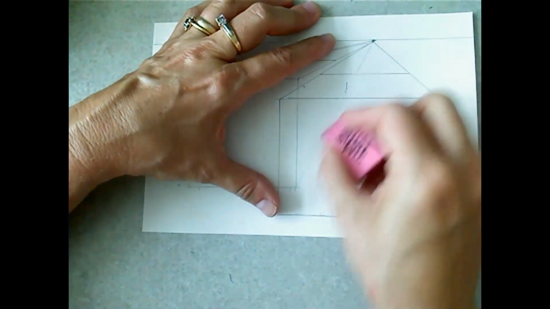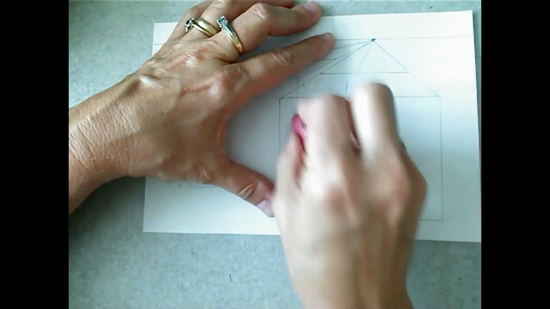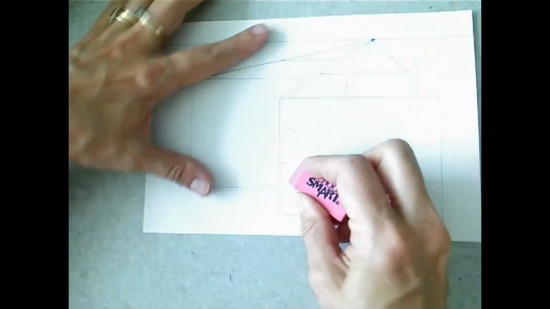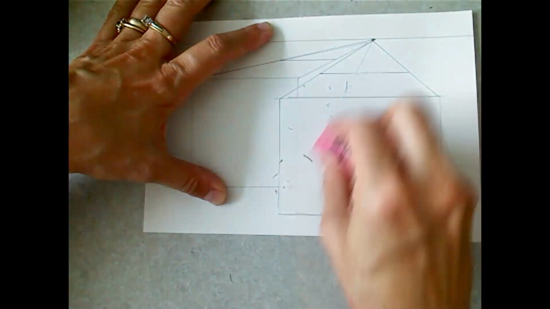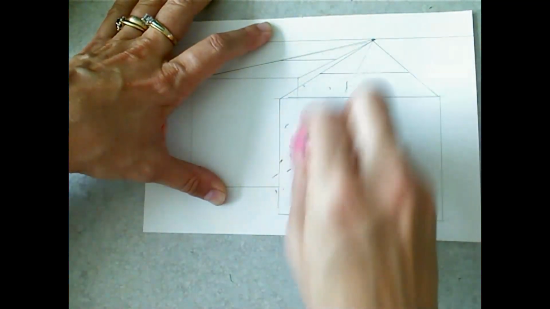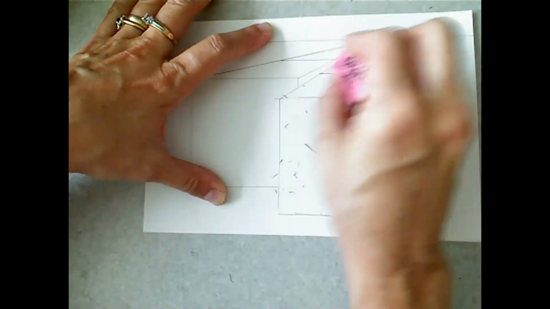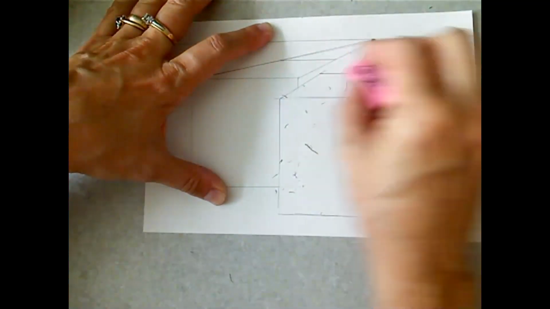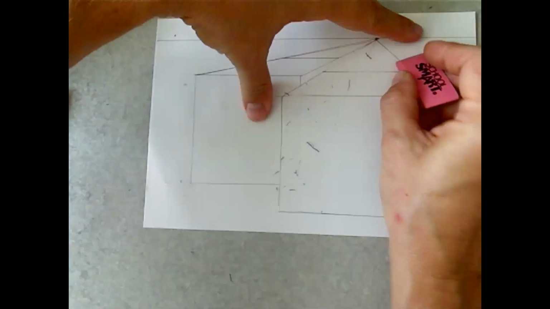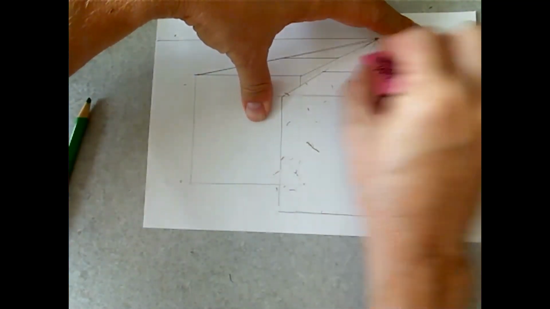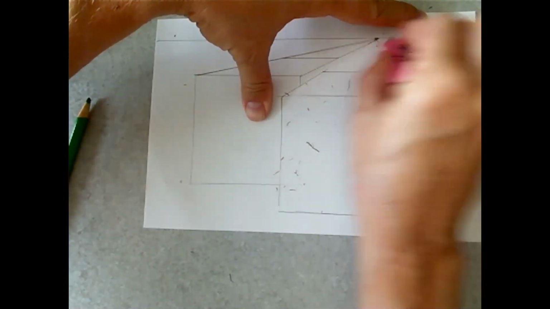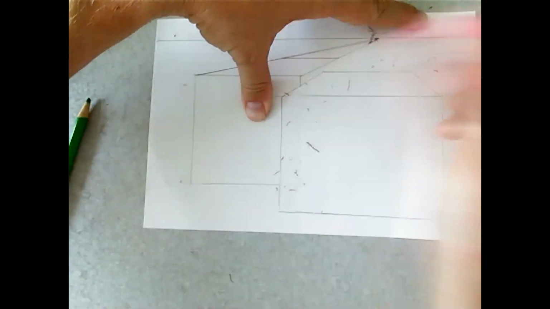So I'm going to go ahead and clean up some of the extra, and where it overlaps this one, I'm going to get rid of that and try to get some of those lines that are unnecessary or I don't need anymore because my form is basically constructed. I'm going to do that.